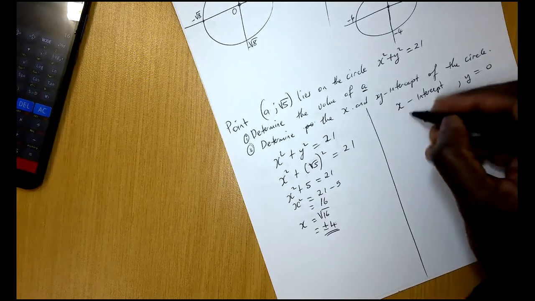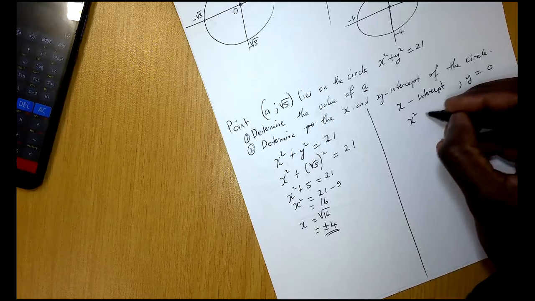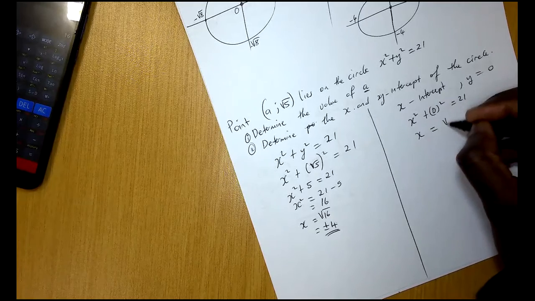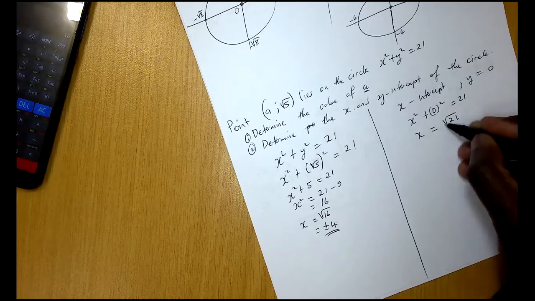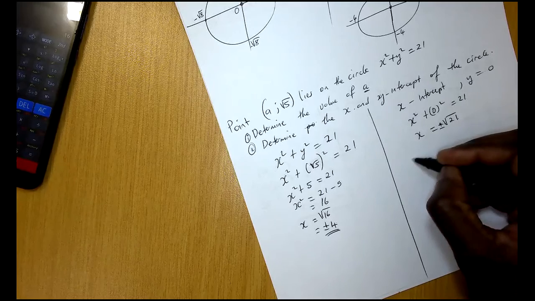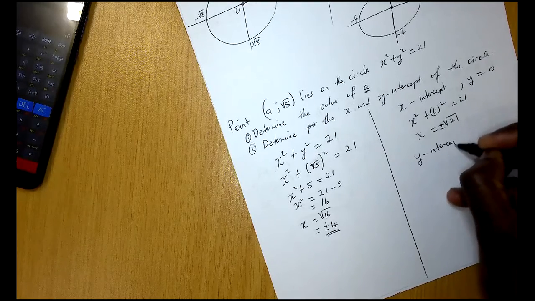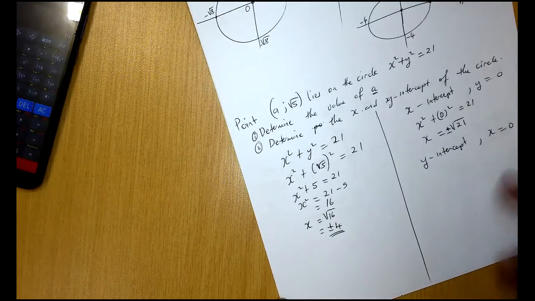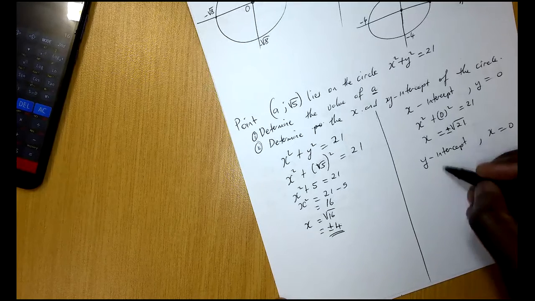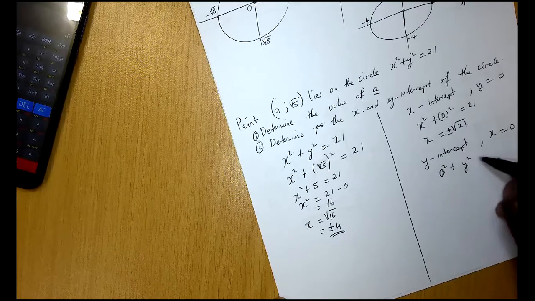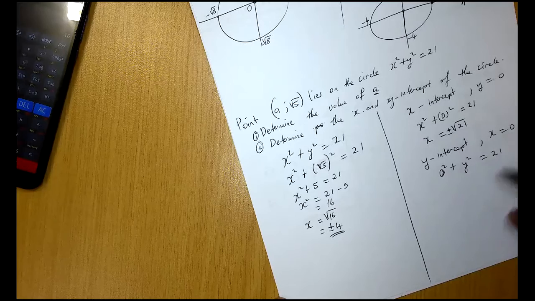If y is equal to 0, it's going to be x squared plus 0 squared is equal to 21, and x is going to be equal to root 21. So it's plus or minus root 21. Then the y-intercept: in this case, x will be equal to 0 because it crosses the y-axis when x goes to 0. Then it's 0 squared plus y squared is equal to 21, so y is equal to plus or minus root 21.